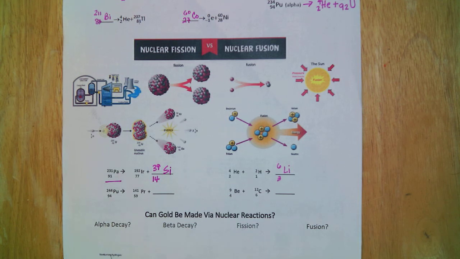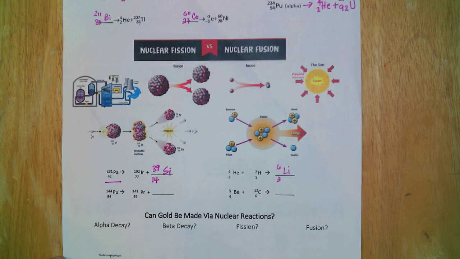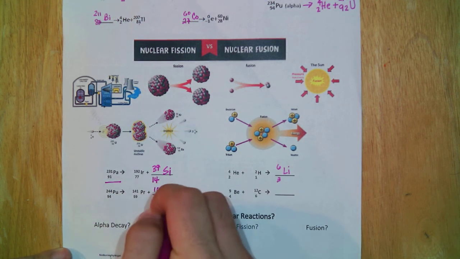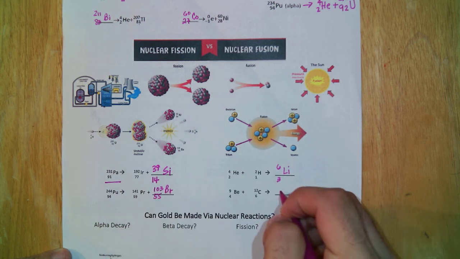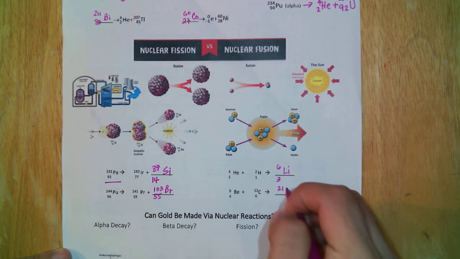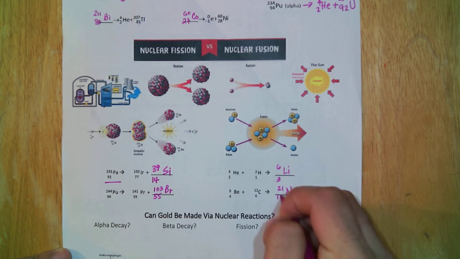What you can do is pause the video now. Try the two equations that are below, and then you can turn the video back on to check your work. That's bromine 103 and neon 21.